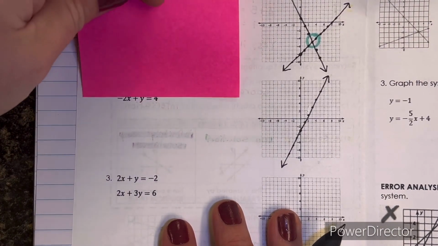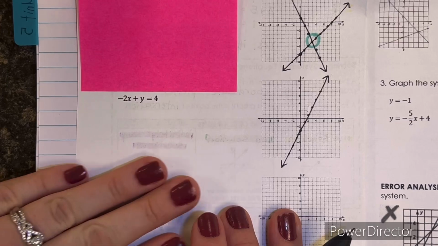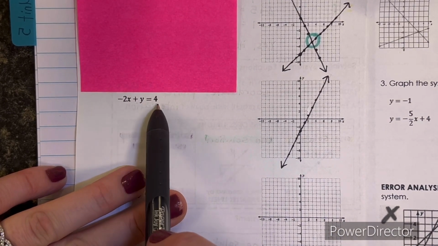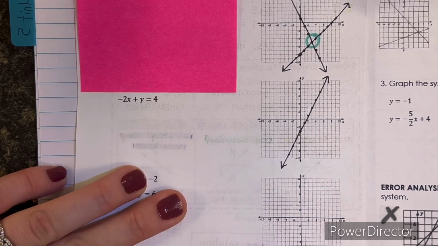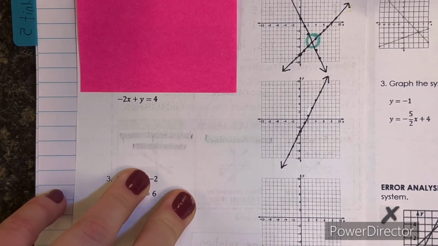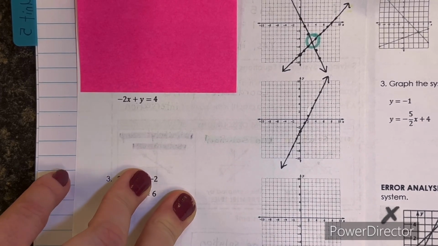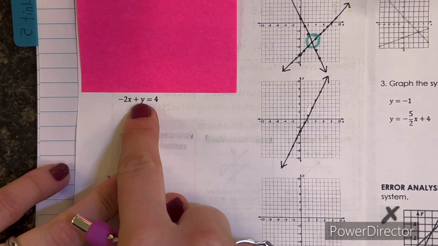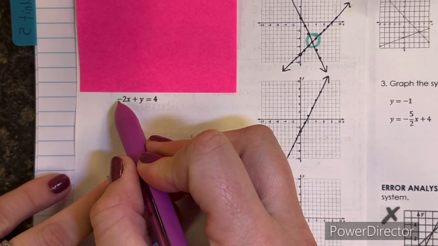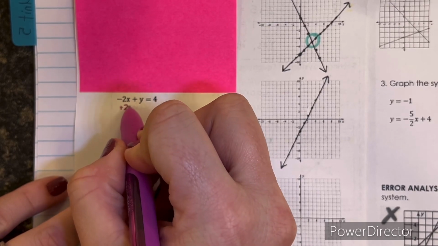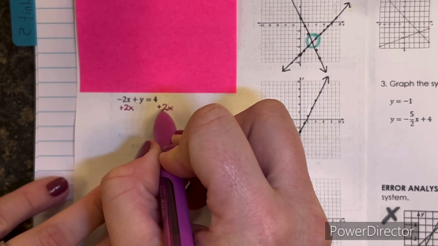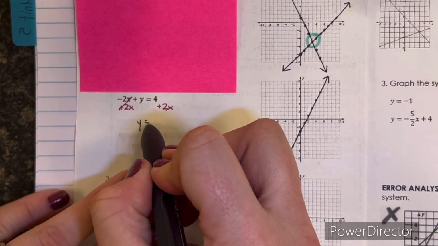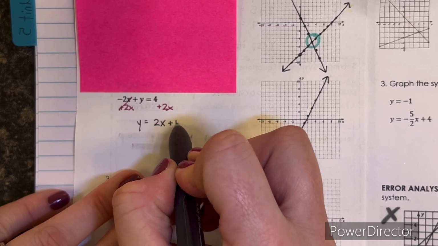Now, this second equation, we do have to do a little bit of fixing too, because it's not in slope-intercept form. It does not look like y equals mx plus b. It is a pretty easy fix to manipulate it and make it look like slope-intercept form. So here's how we do that. We need that y to be by itself, so I need to get rid of this 2x. It's a -2x, so I'm gonna add. So add 2x, add. This goes away over here. And I'm left with y equals 2x plus 4.